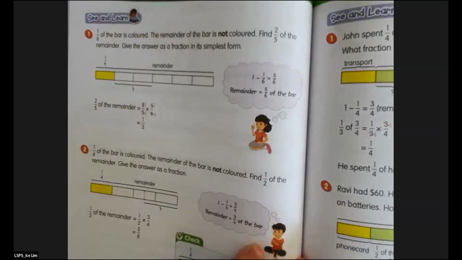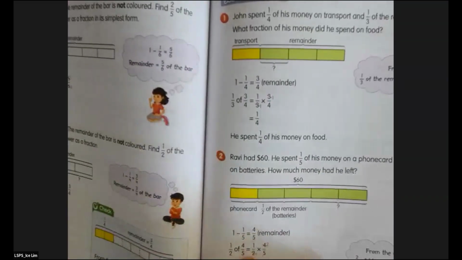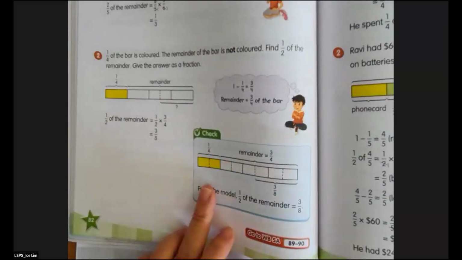Once in a while we'll take questions from the textbook. What I like about the textbook is that it is colorful, so you can see the color and the drawing of the models, and how the fraction of the remainder is explained in the textbook.